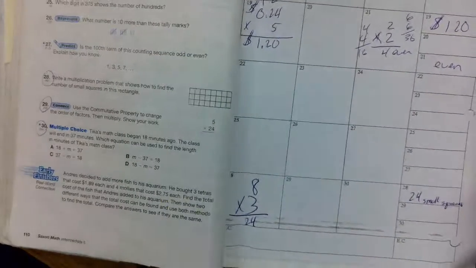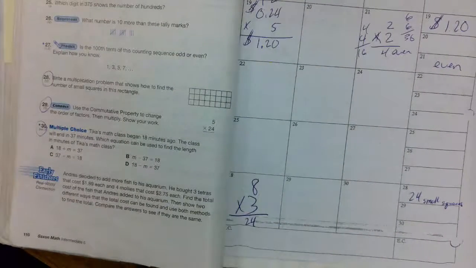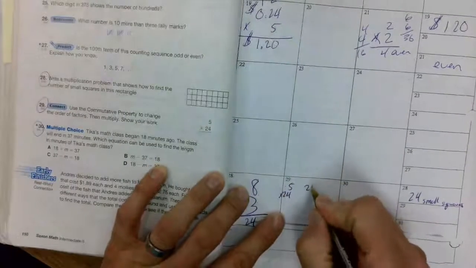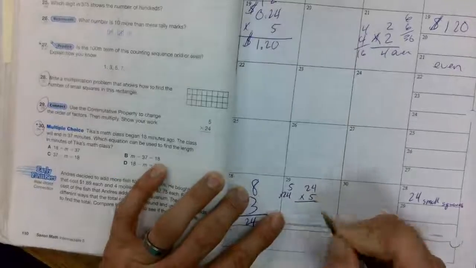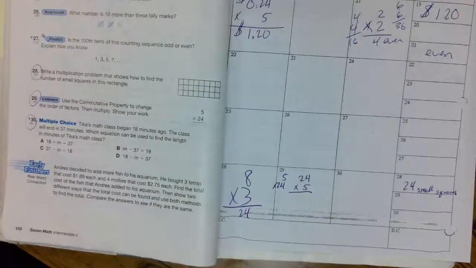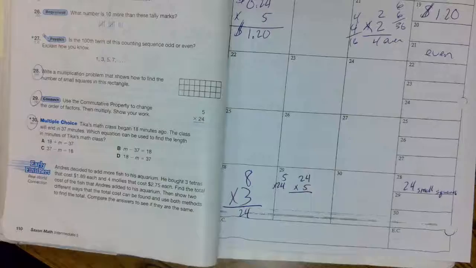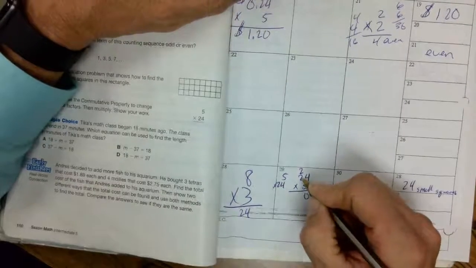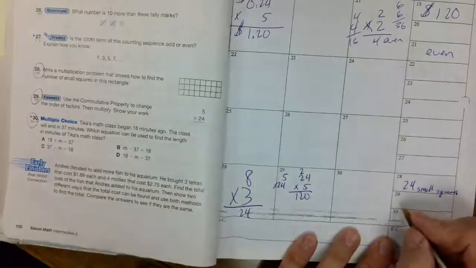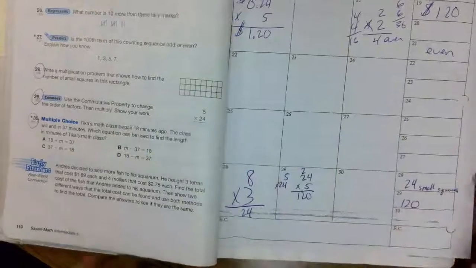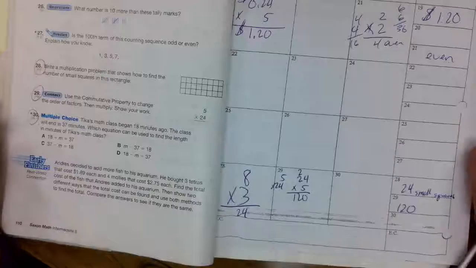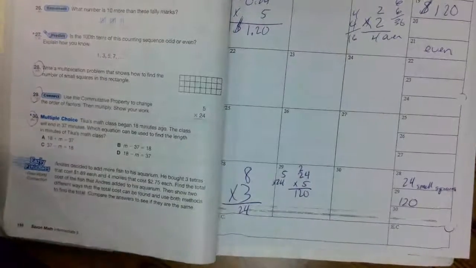29. Use the commutative property to change the order of the factors, then multiply. So they wrote it 5 times 24. And it's much easier if you flip that over to 24 times 5. The commutative property of multiplication says you can flip it over and it comes up to be the same product. 5 times 4 is 20. 0 down, carry 2. 5 times 2 is 10, plus 2 is 12. 120. Do I need a label? Not on that one.